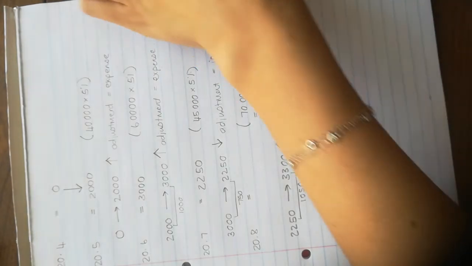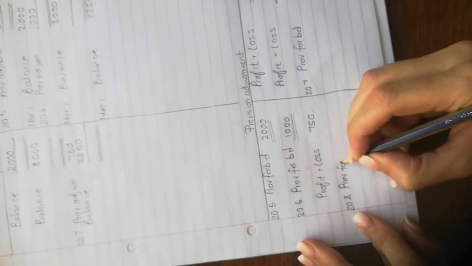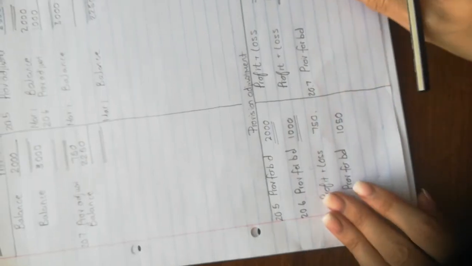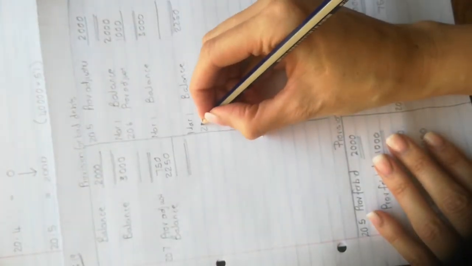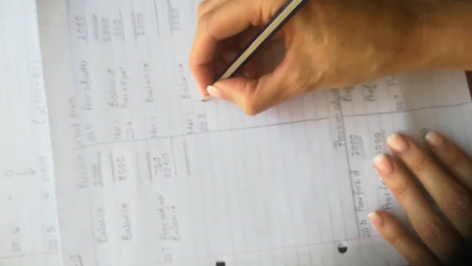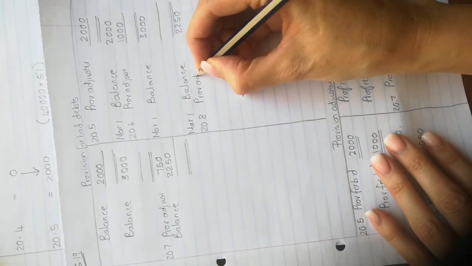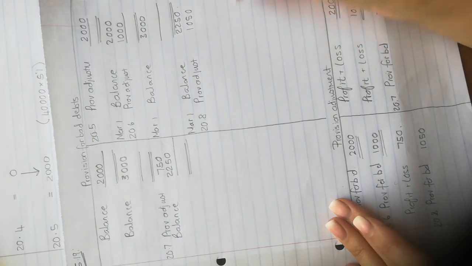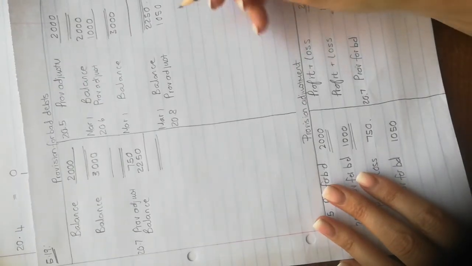So in my provision for bad debts account, first of all, on the debit side, it's now 2008. Provision for bad debt, and it's 1,050, and then it comes to the credit side, provision adjustment 1,050. Right, and then I can just close off my accounts.